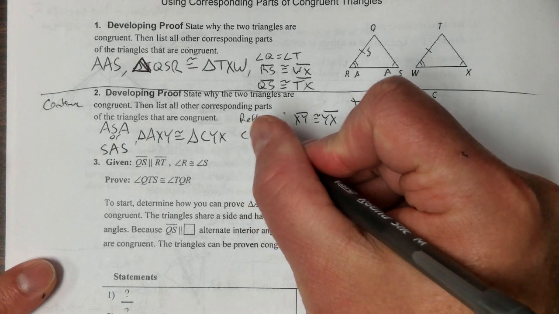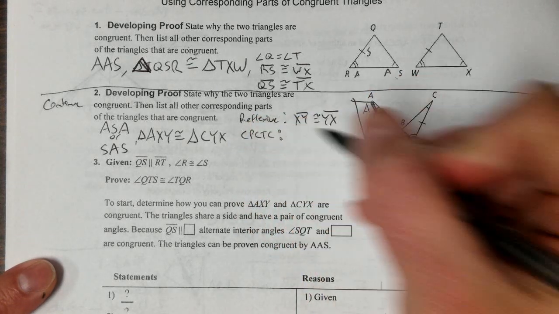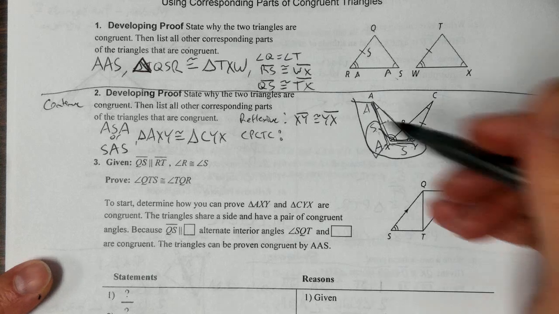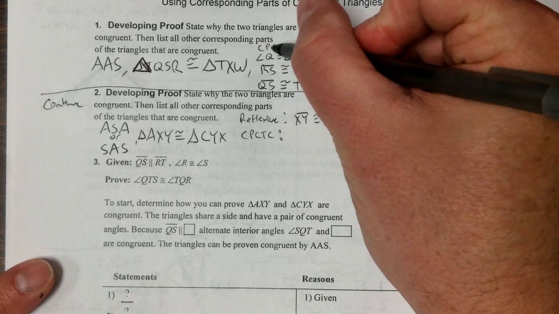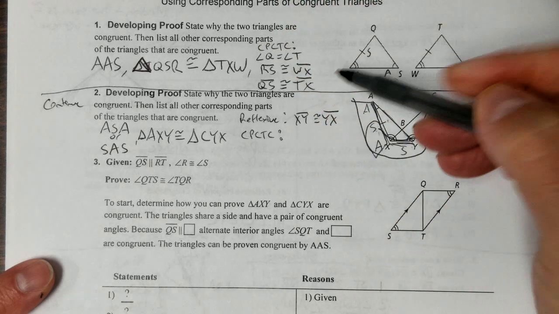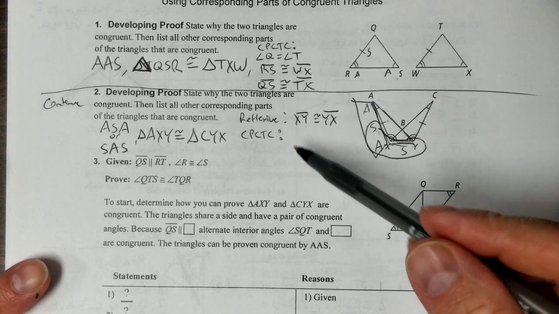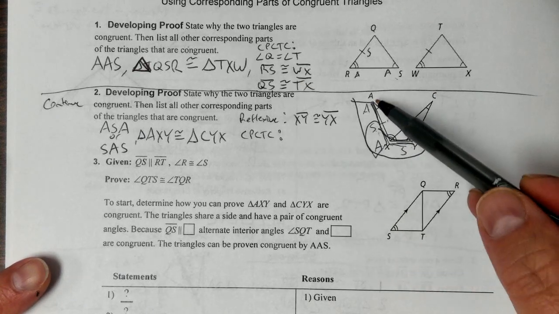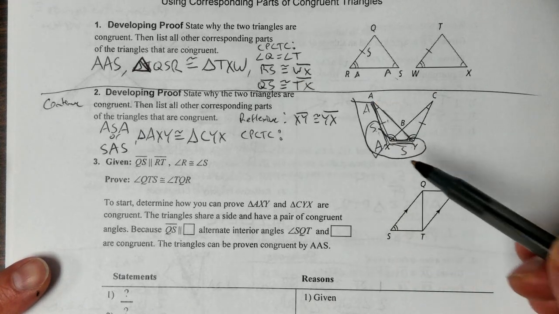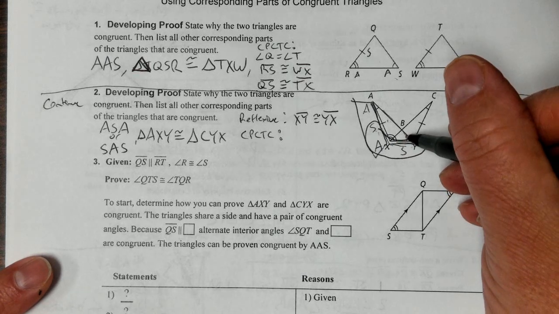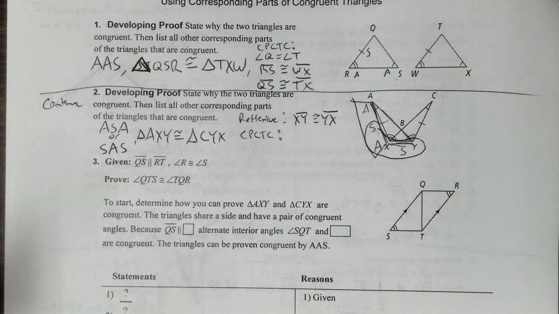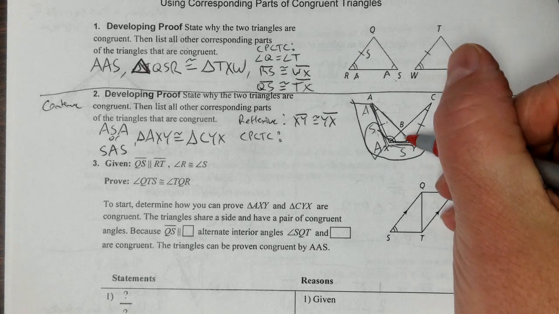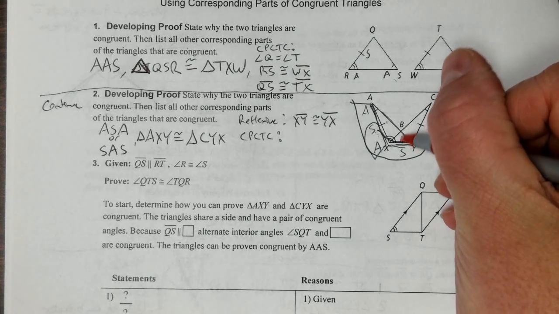And then all these others are from CPCTC. Just like all these were really CPCTC as well. So let's see, we know this angle and this angle. Our third angle is this little part of angle Y. I'm going to mark it in red, this part.